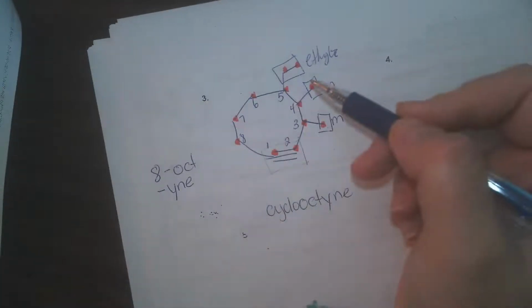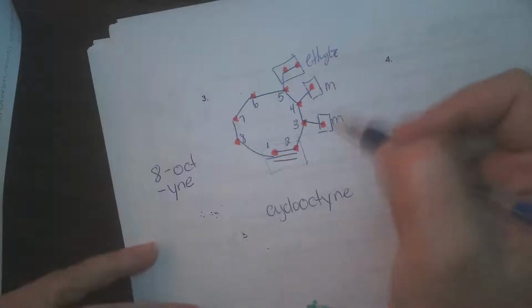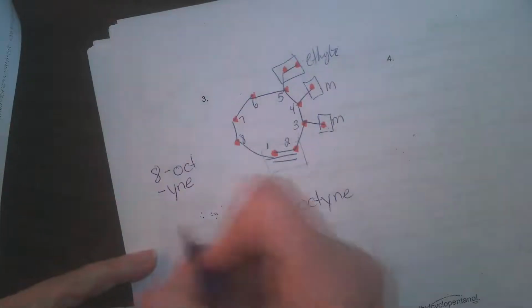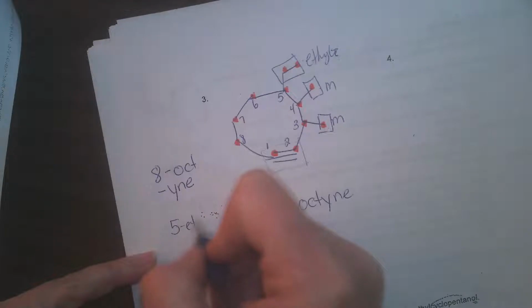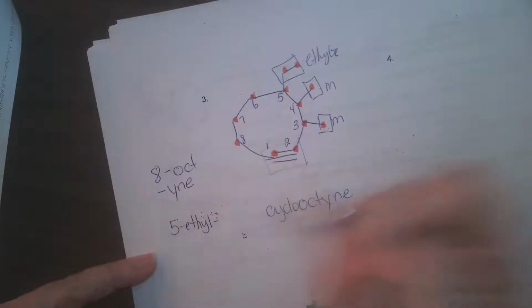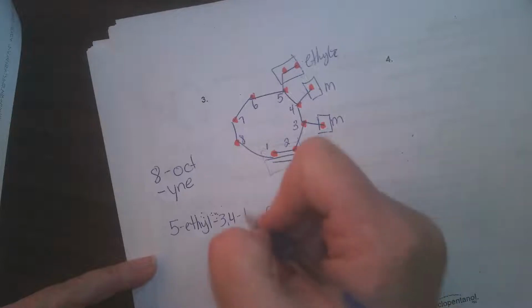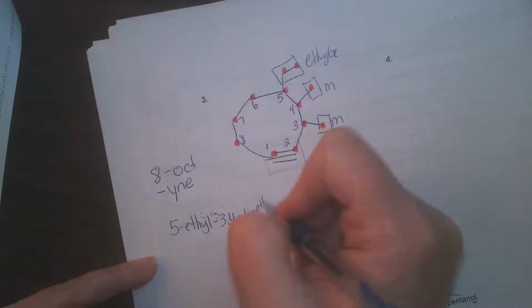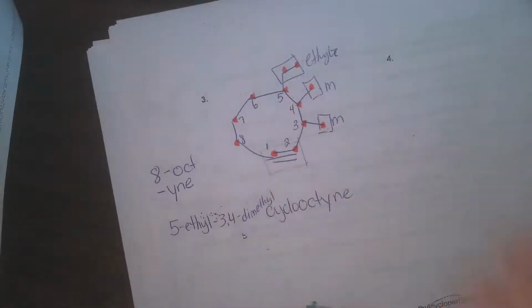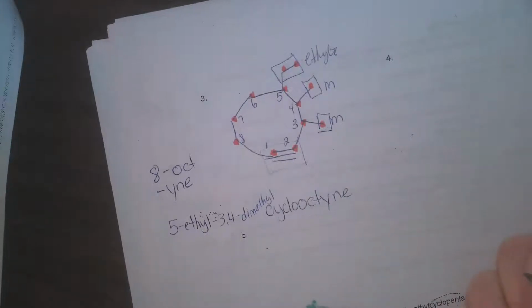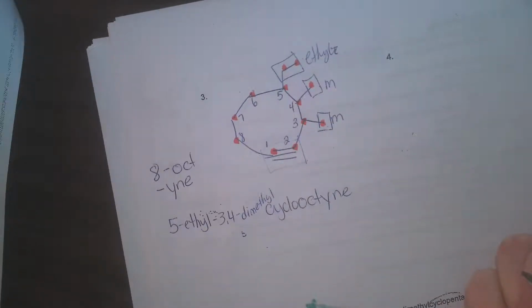Okay, shortest path. So we're going to have alphabetically now, 5-ethyl, 3,4-dimethyl cyclooctane. Okay.